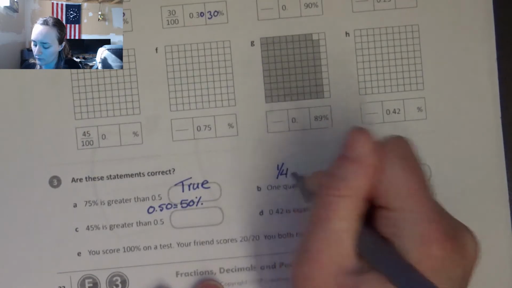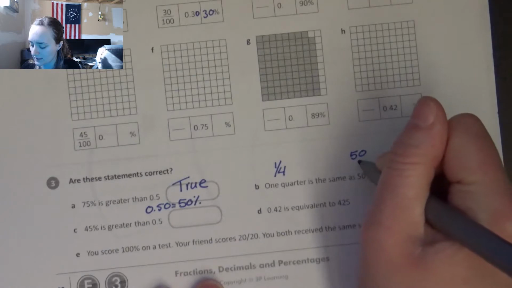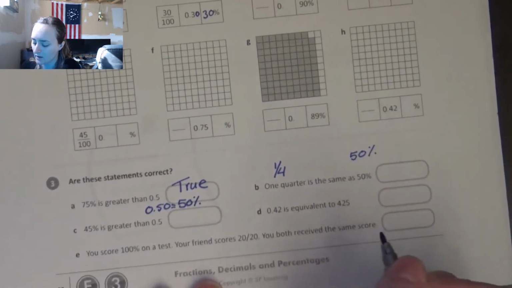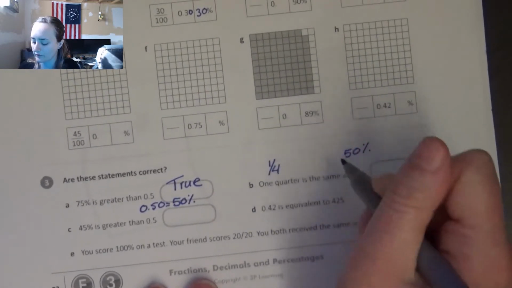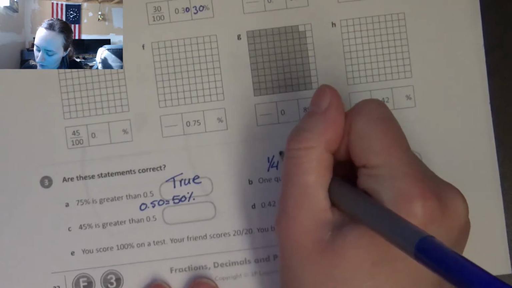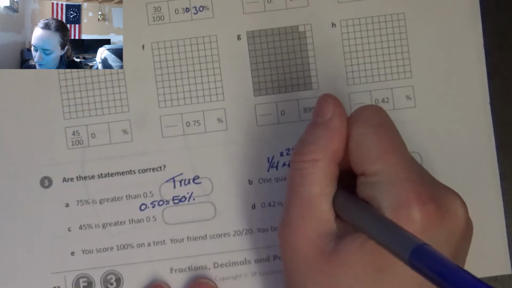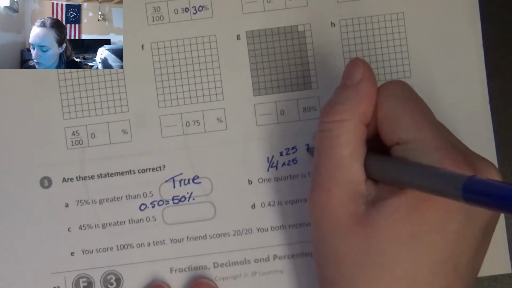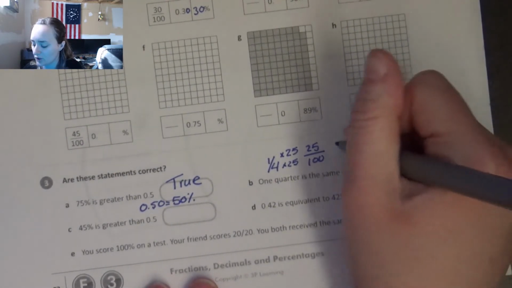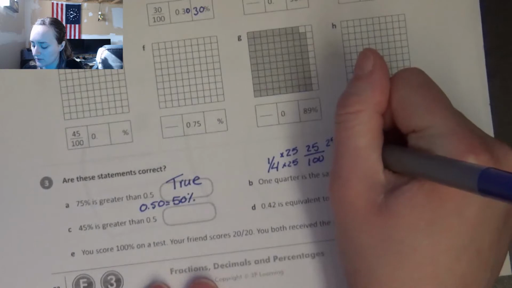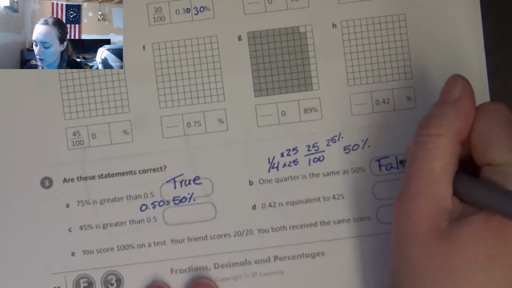1/4 is the same as 50%. Okay. This one's a little more tricky. I have to create an equivalent fraction. So I can multiply this by, I'm going to give this one to you, 25. And I get 25 out of 100. 25 out of 100 is the same as 25%. So no, it is not.